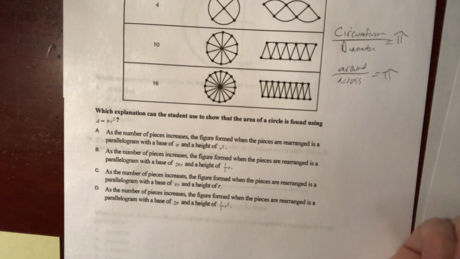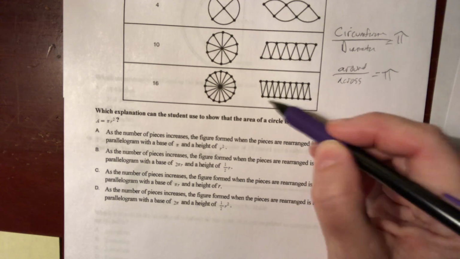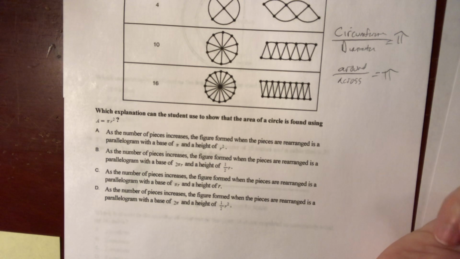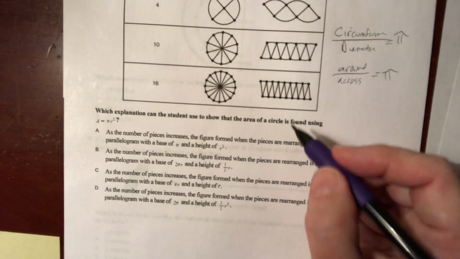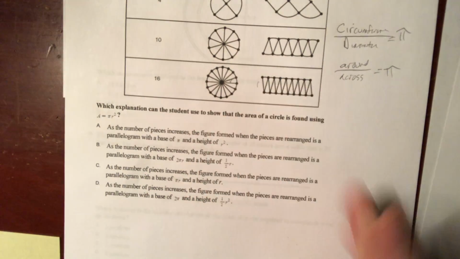Nope, because the height of this looks like just 1 r, right? I don't know about the other thing, but this is just 1 r, if you look. As the number of pieces increases, the figure formed when the pieces are rearranged is a parallelogram with the base of 2 pi r and a height of a half r. Well, this still looks like an r to me, just looking at the pictures.